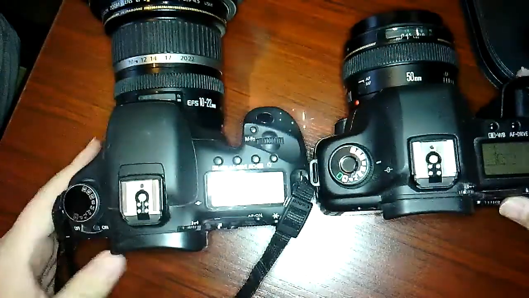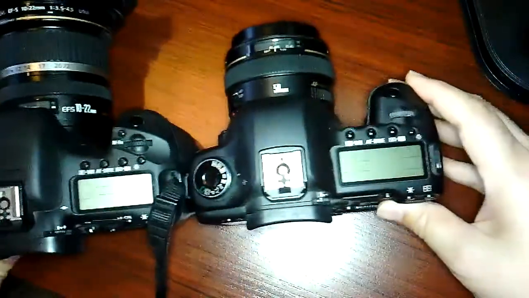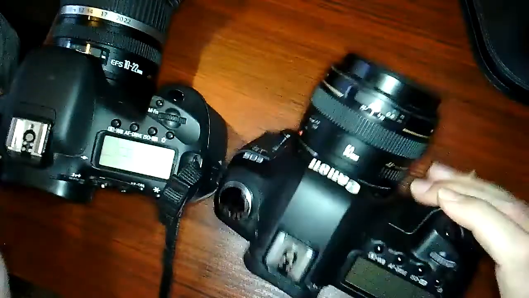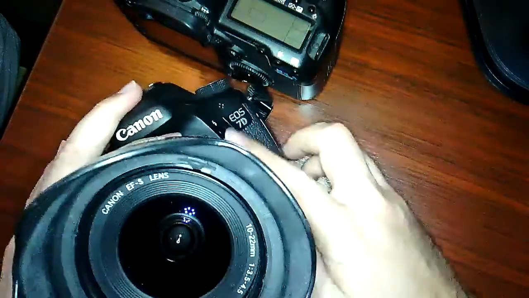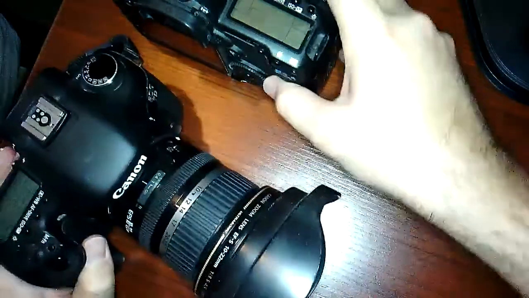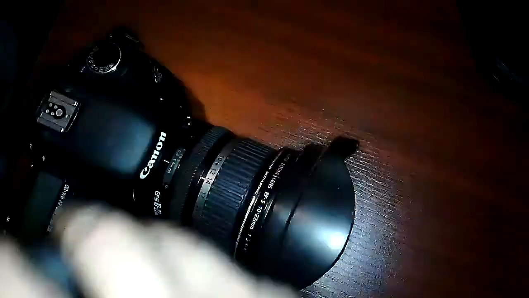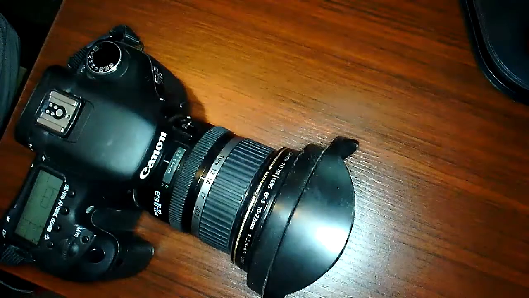They look almost exactly the same, right? Except the lenses are different. This one is a Canon 5D, and this one, the crop sensor camera, is a Canon 7D. This is a Canon 7D Mark I, the original Canon 7D. I think this one came out in 2011 or so.